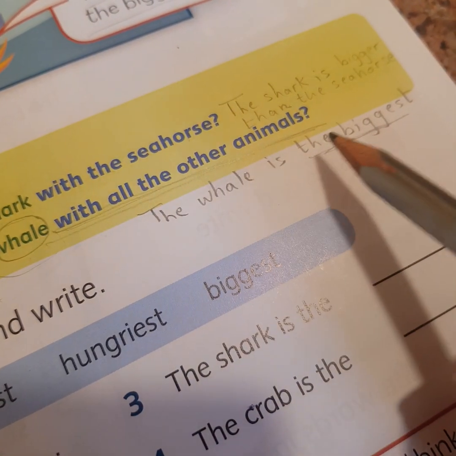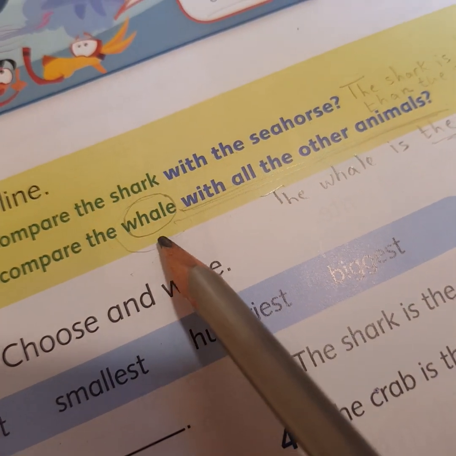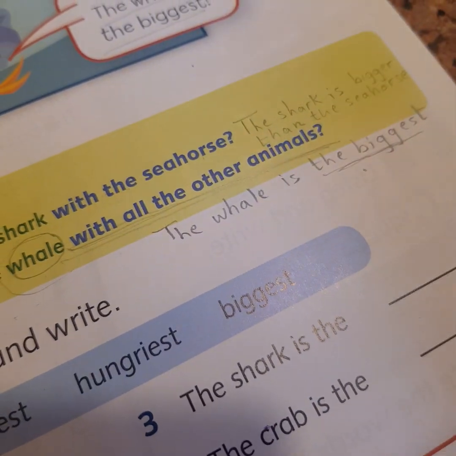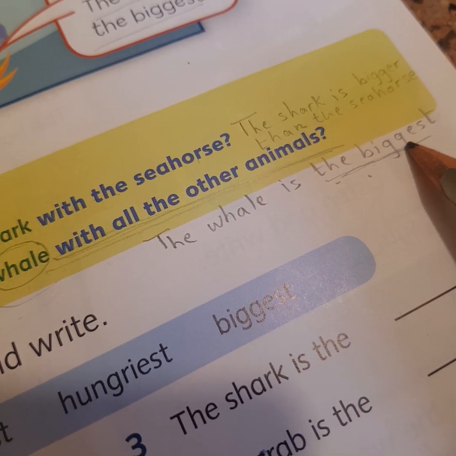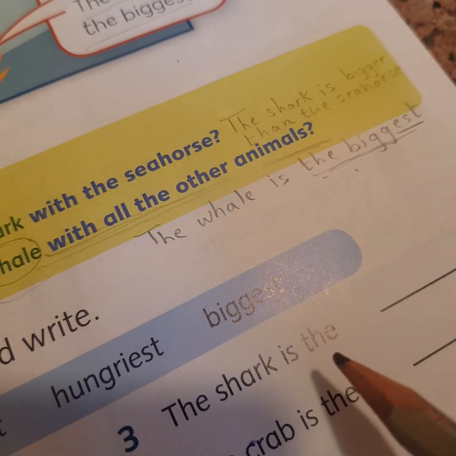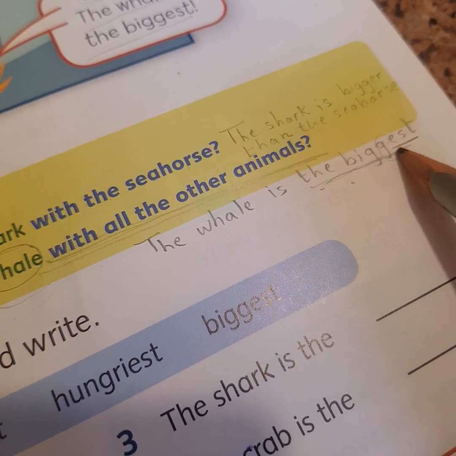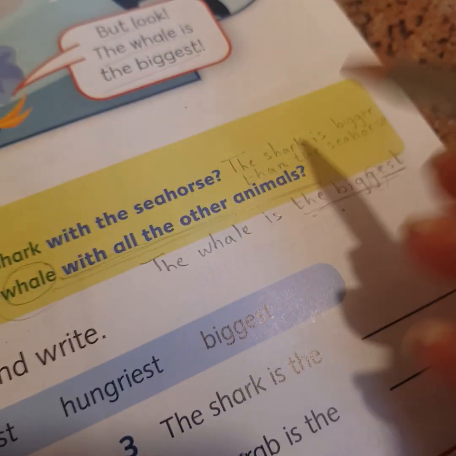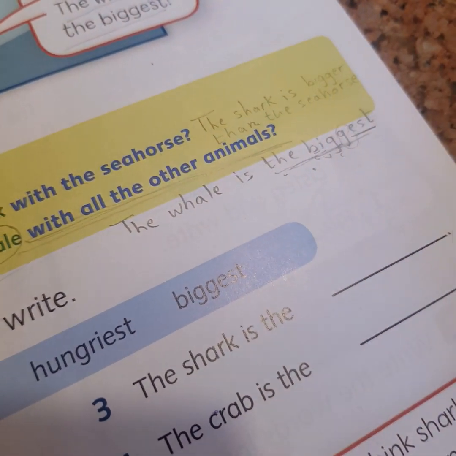I use the superlative form because I'm comparing the whale with all the other animals. So I use the plus the adjective with the EST. And as you noticed, we doubled the last consonant because we have consonant, vowel, consonant.